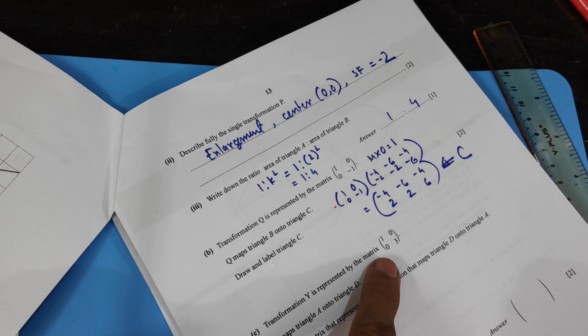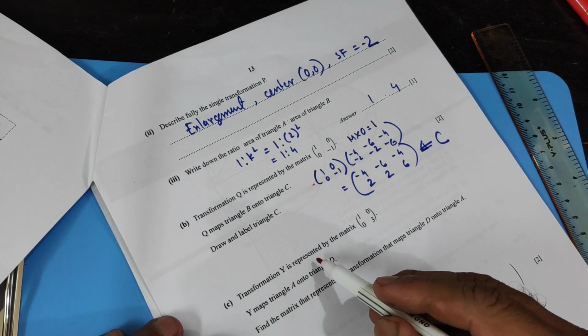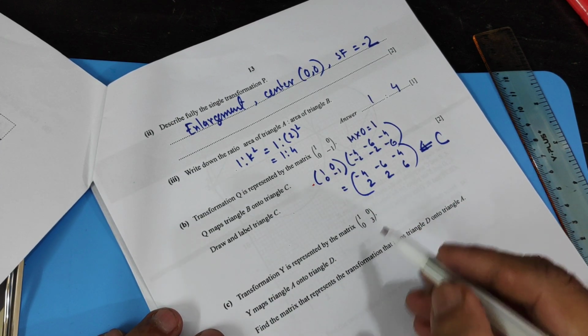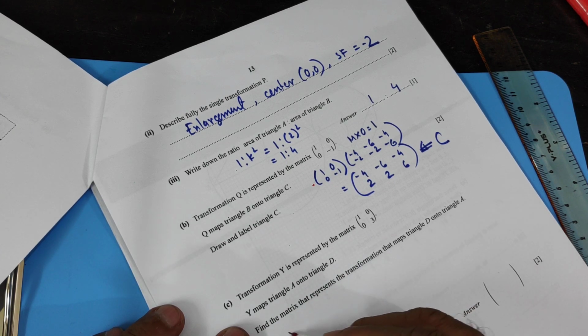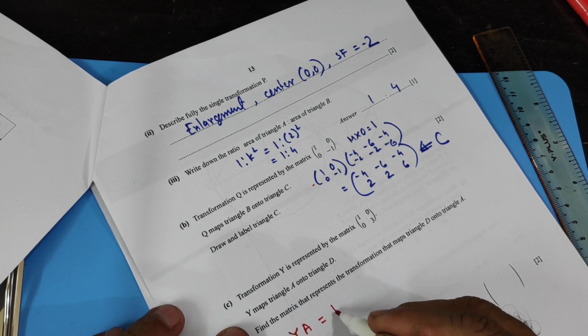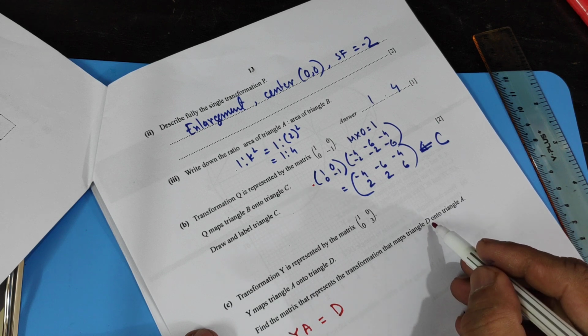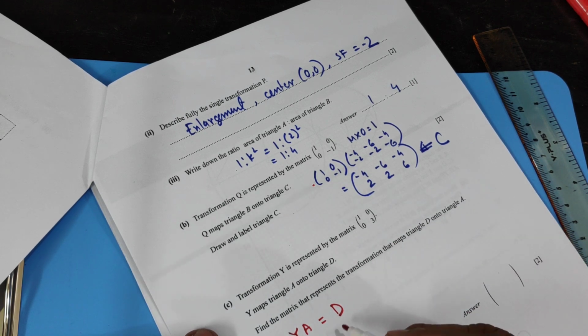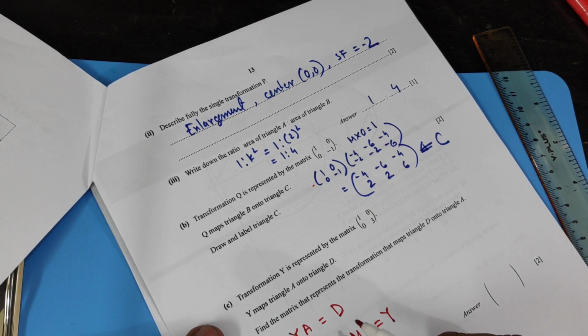Transformation Y is represented by the matrix 1, 0, 0, 3. Y maps triangle A onto D. So Y, A, that's D. Find the matrix that represents the transformation that maps triangle D onto triangle A. So what they mean is some matrix, let's say M, maps D onto A. Now Y is the matrix, right?